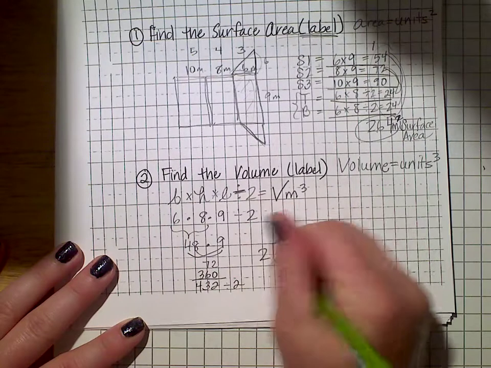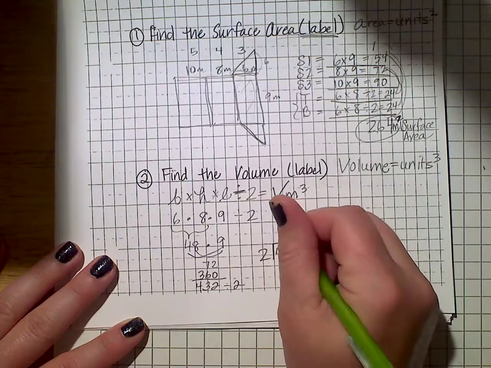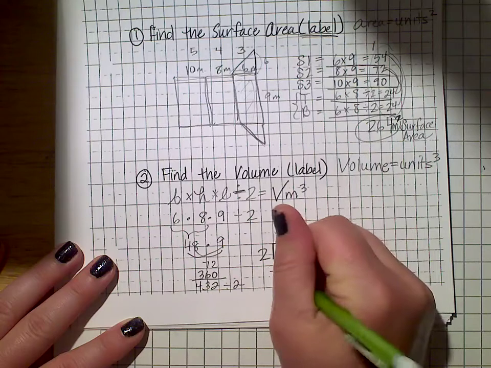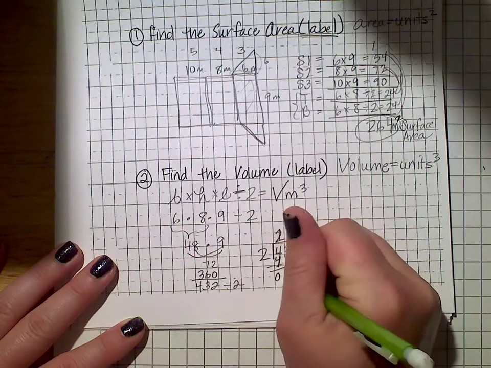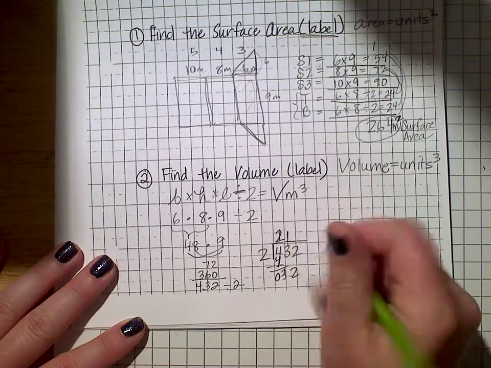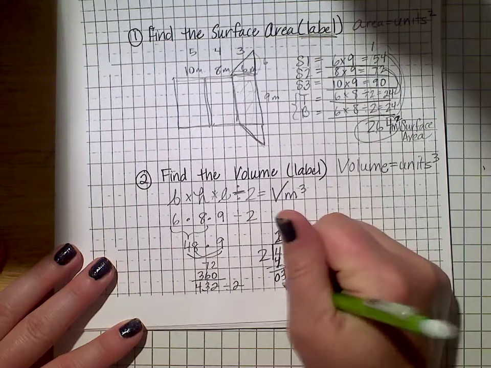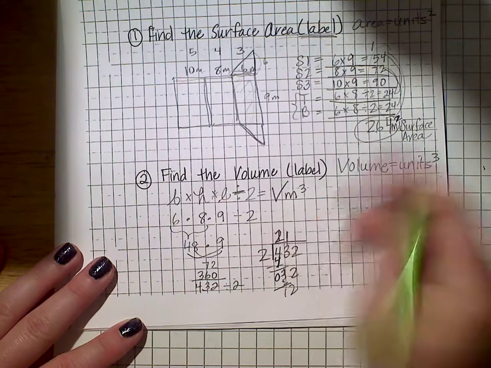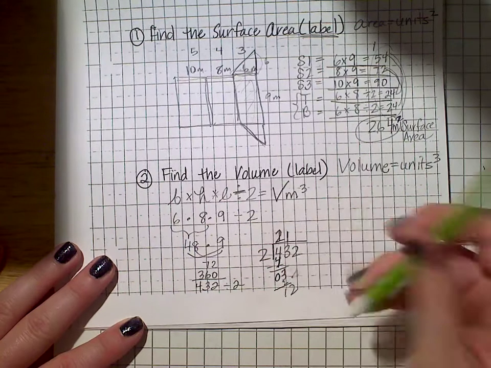432 divided by 2. 2 goes into 4 twice. Bring down your 3, bring down your 2.